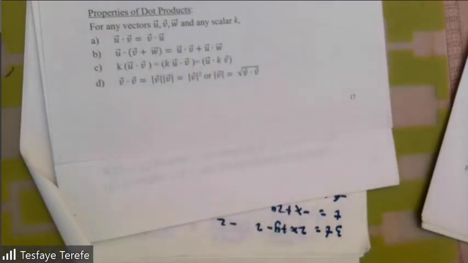Actually, we can prove all this very simply by using the components of vectors. The third property is, when you have a scalar and take the dot product, you can multiply the first vector by that scalar and dot it, or you can multiply the second vector and dot it with the first one, and still get the same answer.